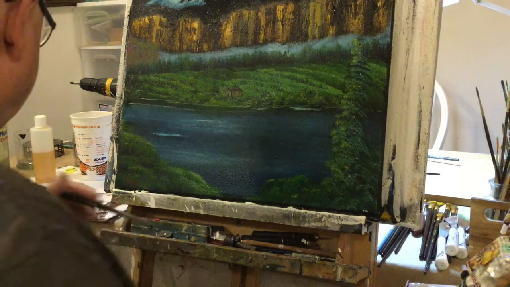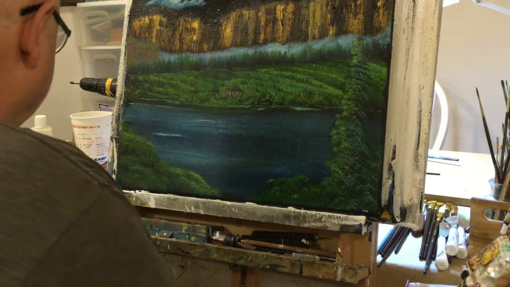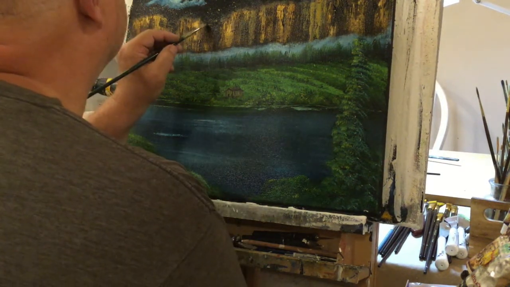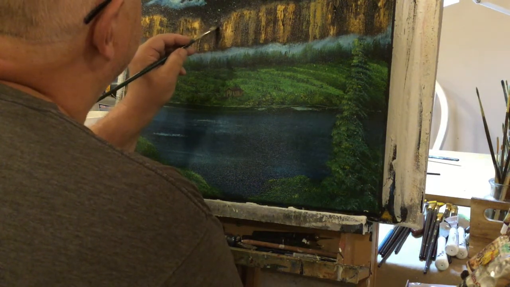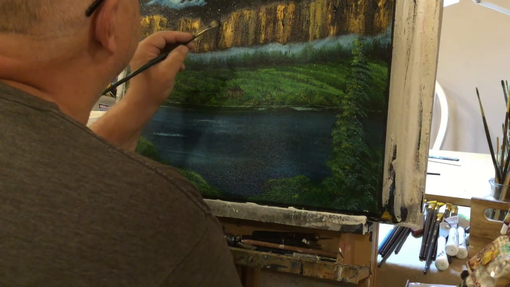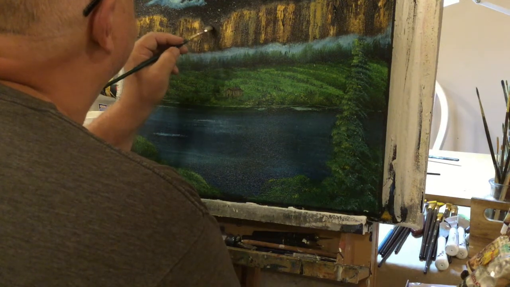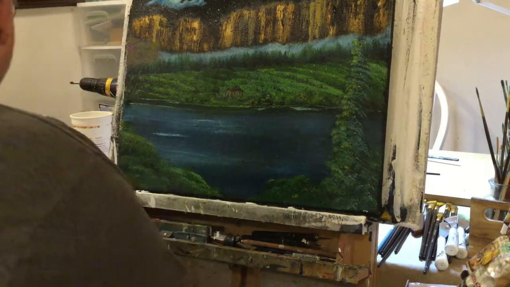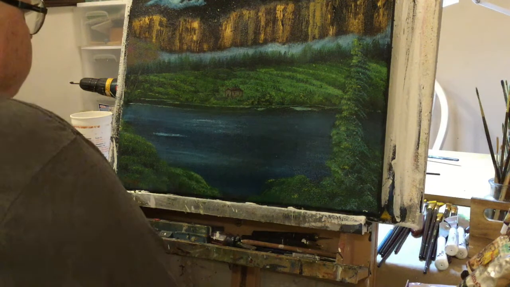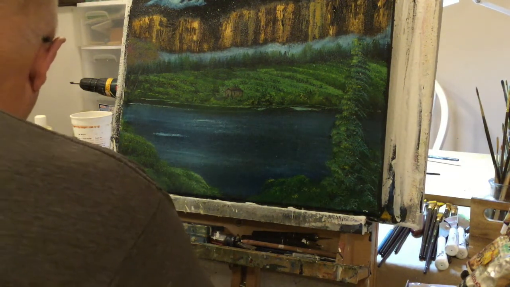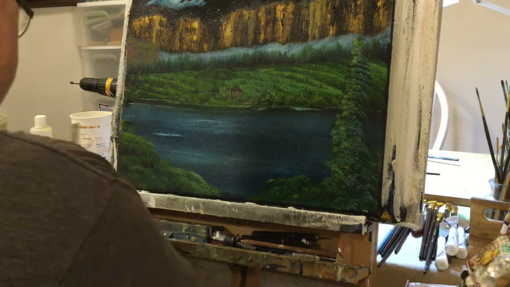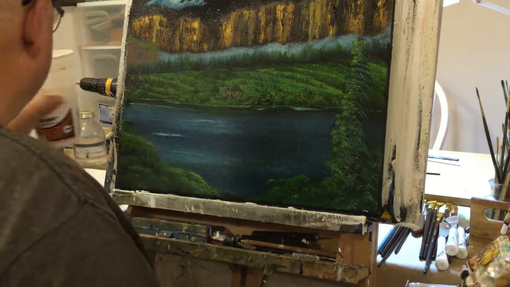Although I think right here, I like this part just to kind of collapse in like this. And then we'll shove a couple of little stars in there. Oh no! Just wiped my brush off on the wrong thing. At least I didn't stick it in my tea.